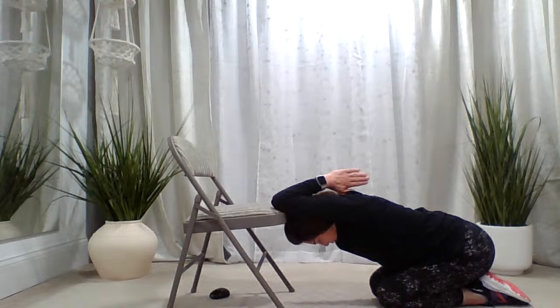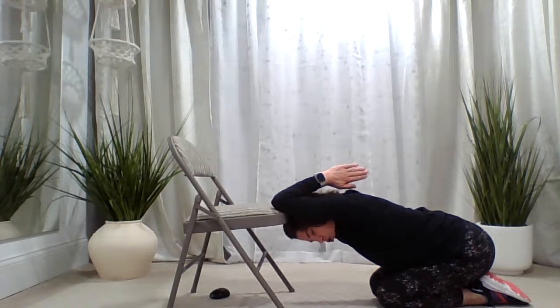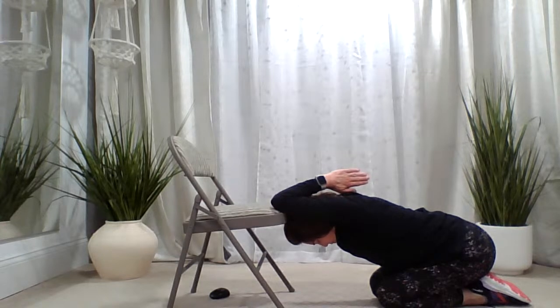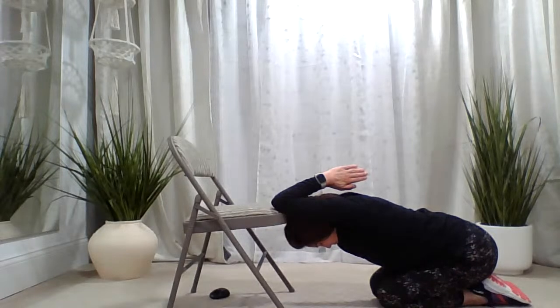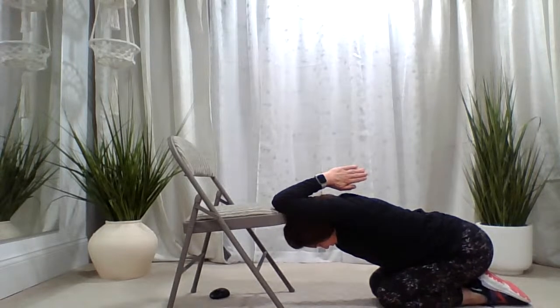As you inhale, reach the elbows forward. As you exhale, slide the shoulder blades down the back. Inhale, reach the elbows forward. And see what happens now when you just relax your neck and head. And then from here, gently shift over to the right and gently shift over to the left.